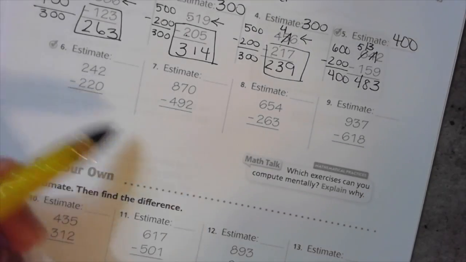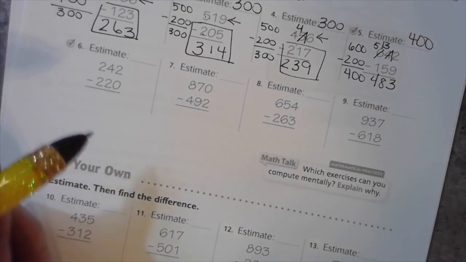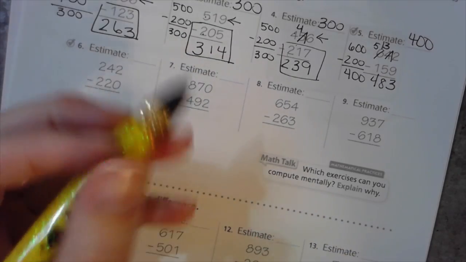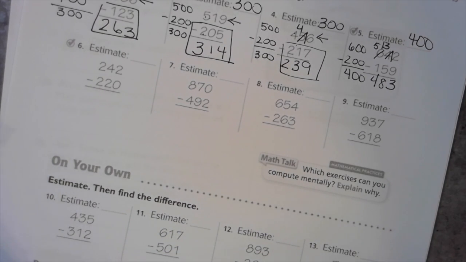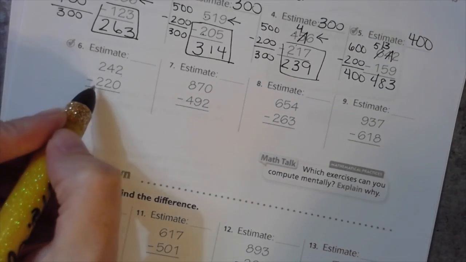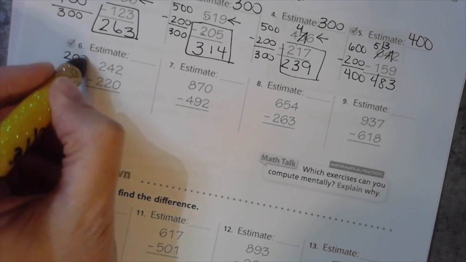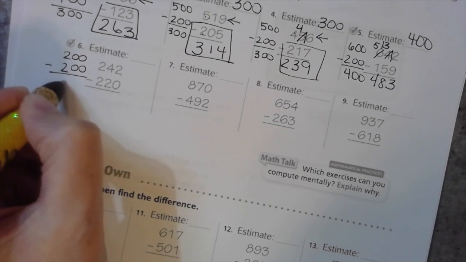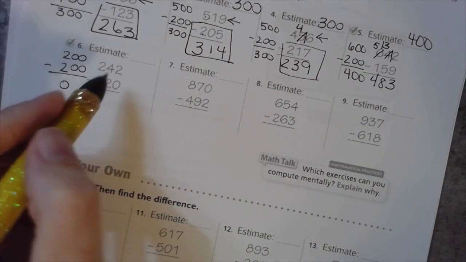Okay, so I'm not going to check any of these others with addition. I just want to get you rocking and rolling so you can get your assignment done. I do expect you to work these on a blank piece of paper instead of just putting the answer in the computer. Do not just fill in answers, guys. This is your grade. Okay, so we've got 242 subtract 220. 242 rounds to 200. 220 rounds to 200. 200 minus 200 is 0. So we should get an answer that's not very big. Let's see if we do.